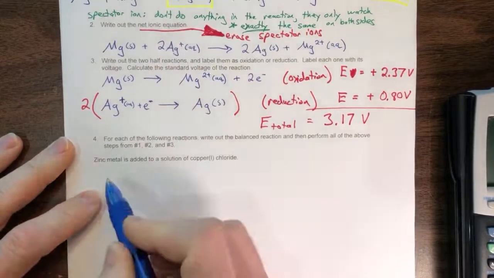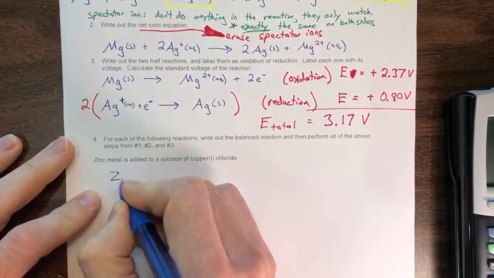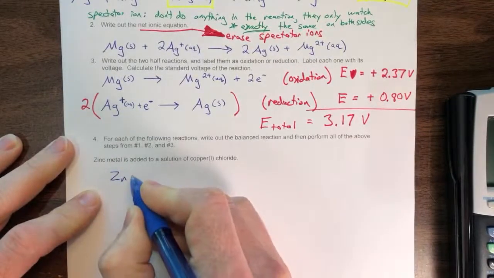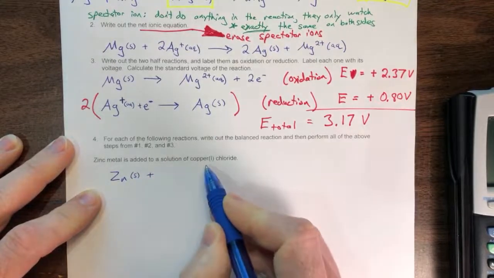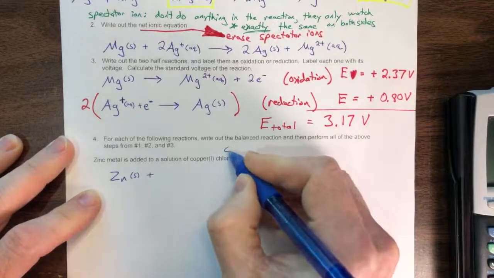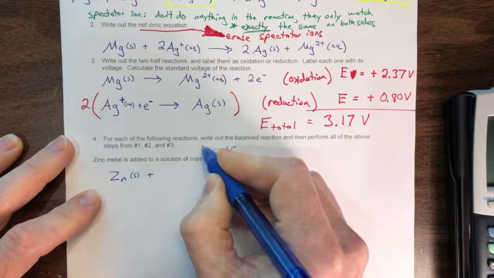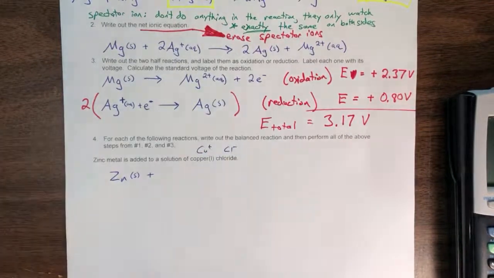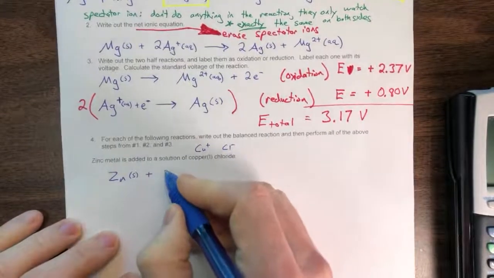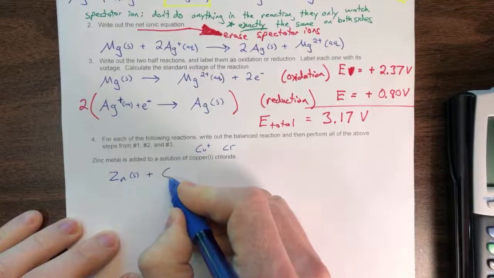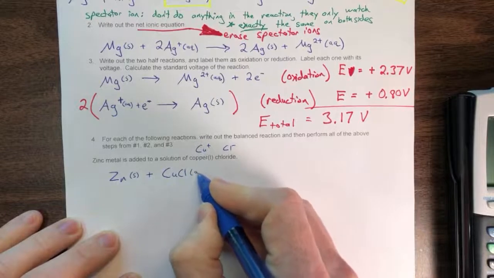All right, so zinc metal, Zn, is added to a solution. So this is a solid added to a solution of copper 1 chloride. Well, we know chloride is always Cl minus. Copper 1 is Cu plus 1. And it's an aqueous solution, so it's simply CuCl (aq).